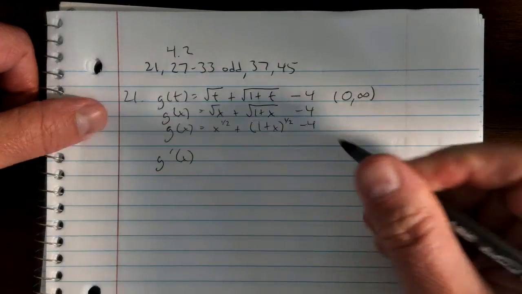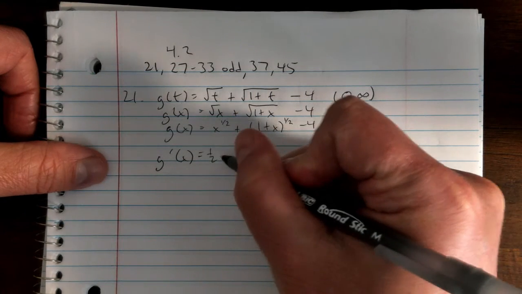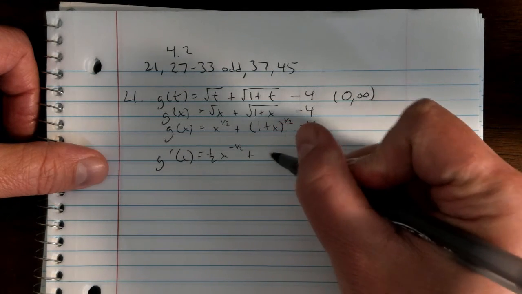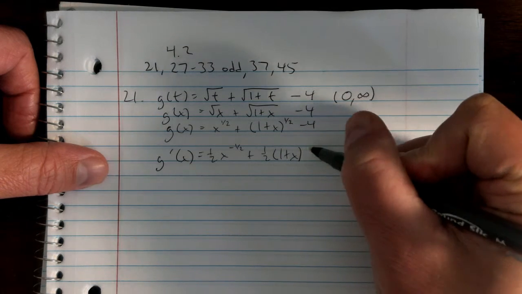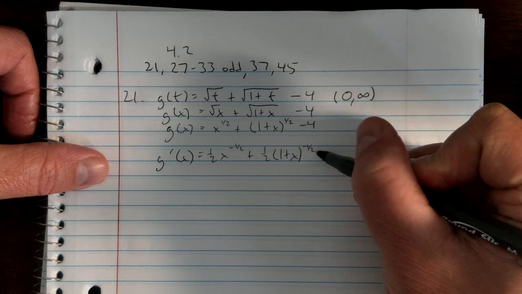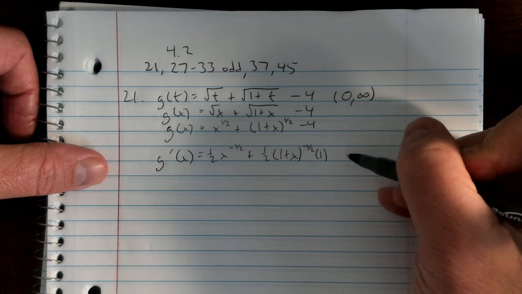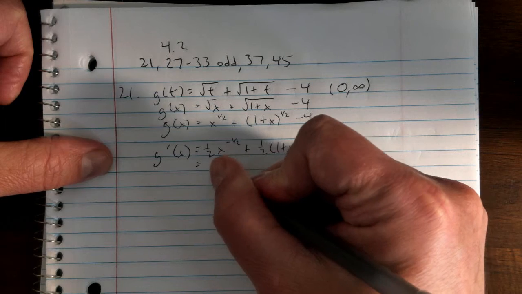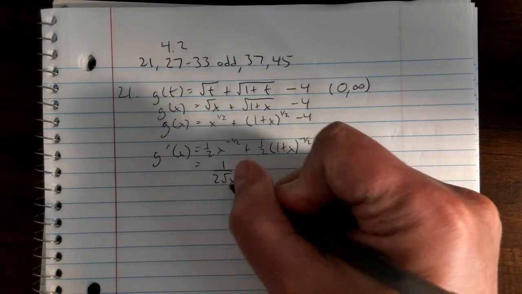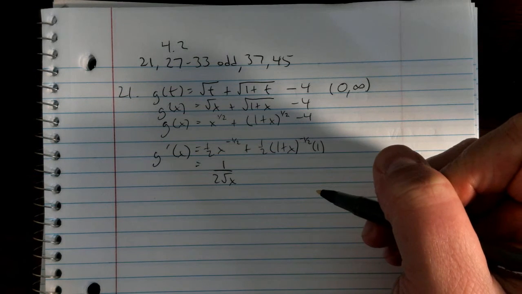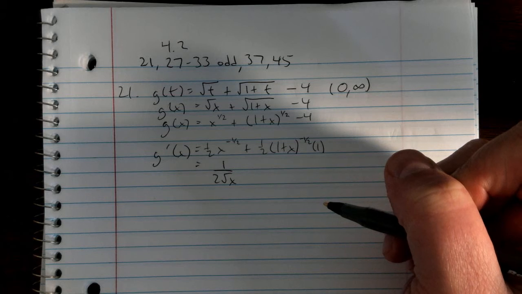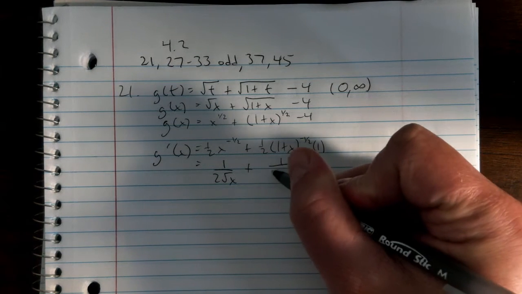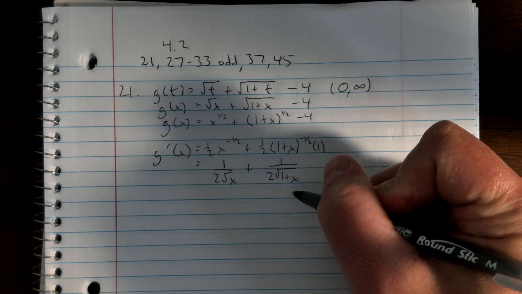And now we can take our derivative easily by putting the half in front and then lowering the exponent by one, so to negative 1/2, plus 1/2 times (1 plus x) to the negative 1/2, and then the derivative of 1 plus x, which is 1, and the derivative of negative 4, which is 0. So what this ends up being is 1 over 2 square root of x plus 1 over 2 square root of 1 plus x.